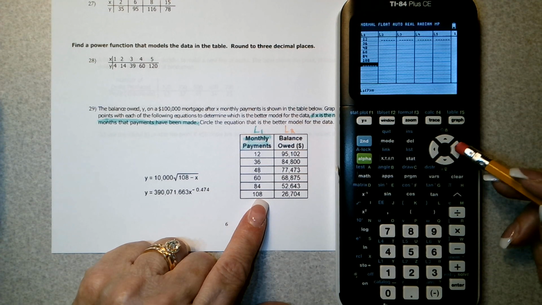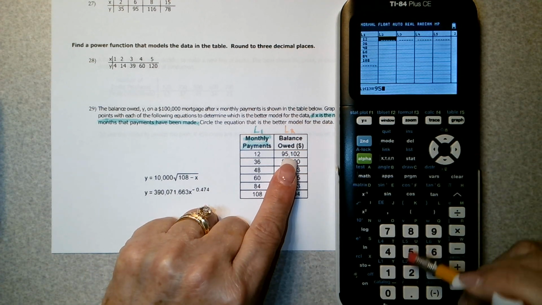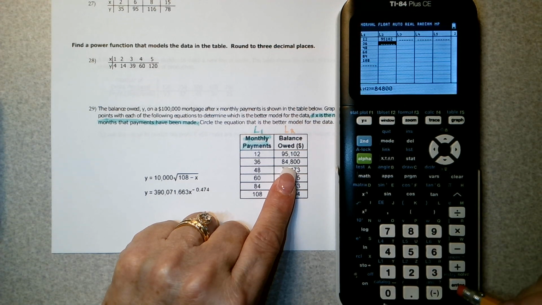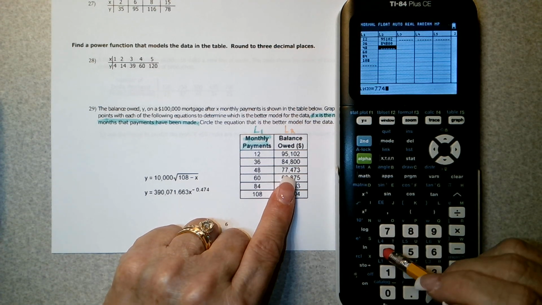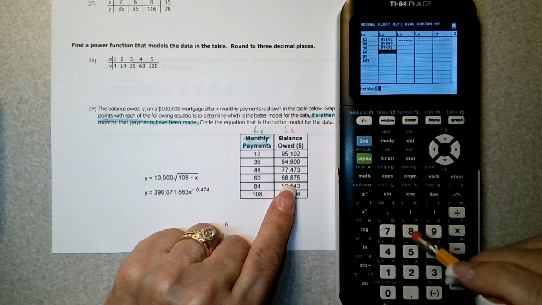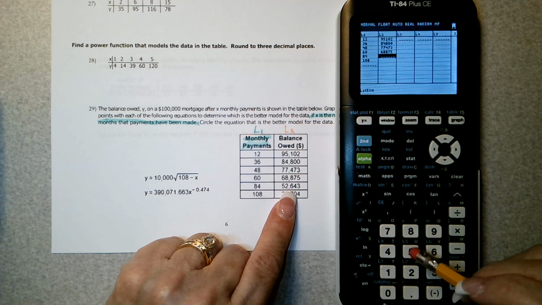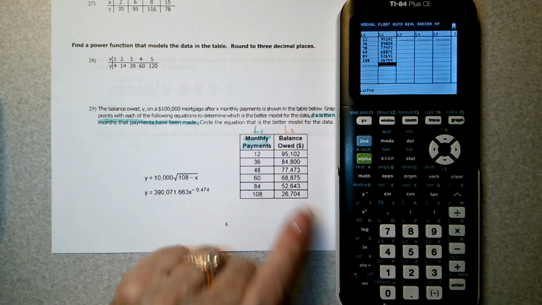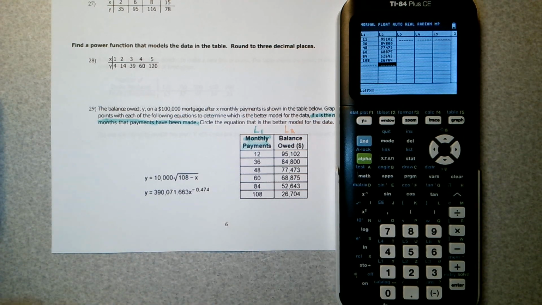Yes, I do. Then go over to the Y's and type all these numbers in here. Okay, and we got them in there. All right, so lists are in.